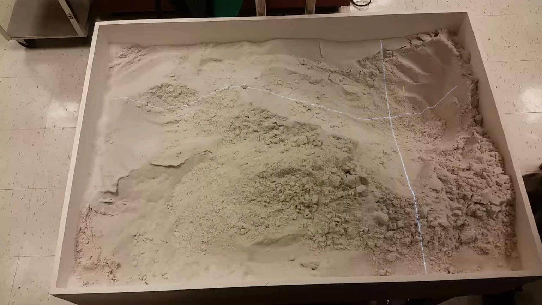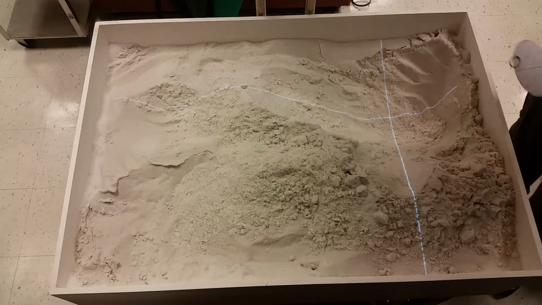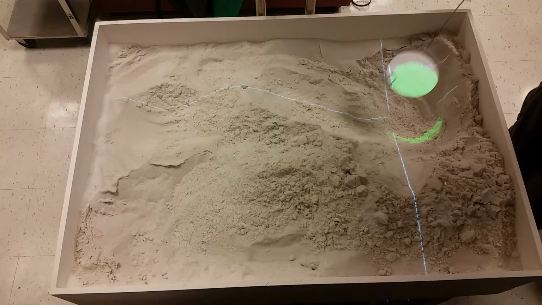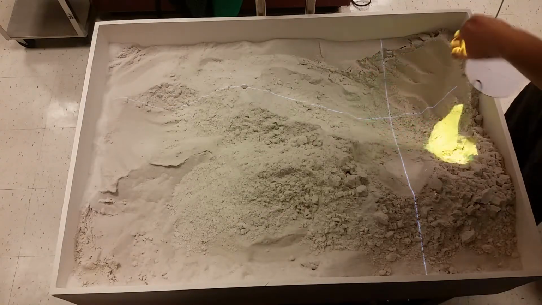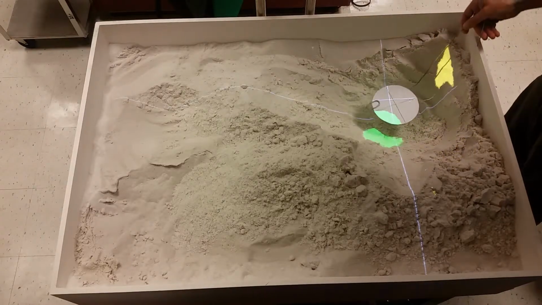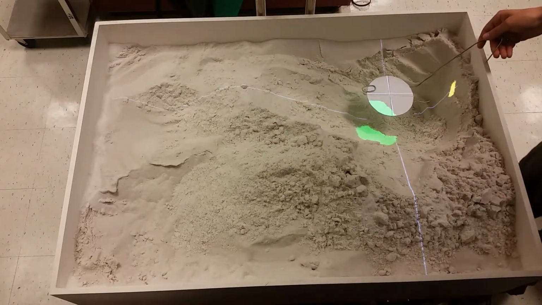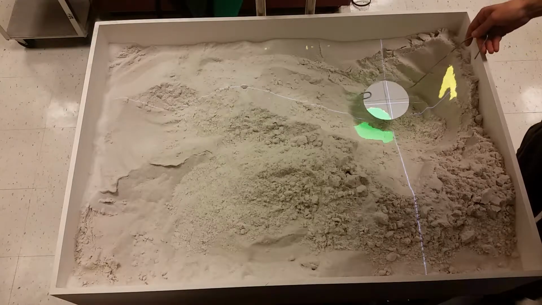And now I'm going to put my calibration tool at the first point here, at that white cross. I'm going to match up the white cross there and then on the black cross on the calibration tool itself. And you want to also hold this calibration tool as flat as possible. You don't want it to curve it and get as close as you can to the sand. You just want it to be flat.